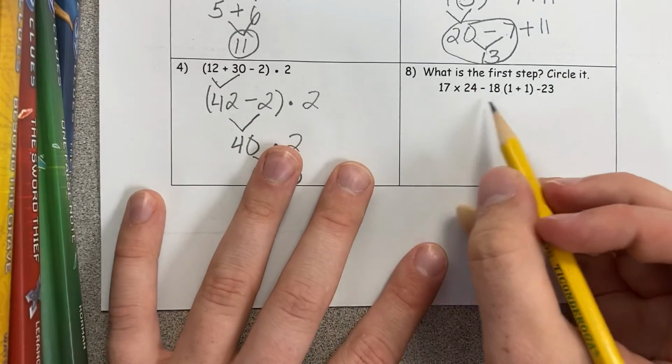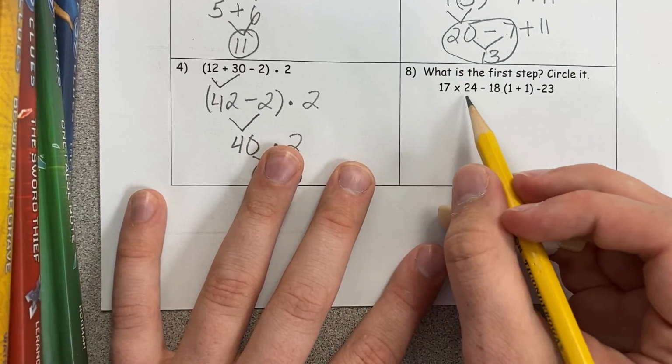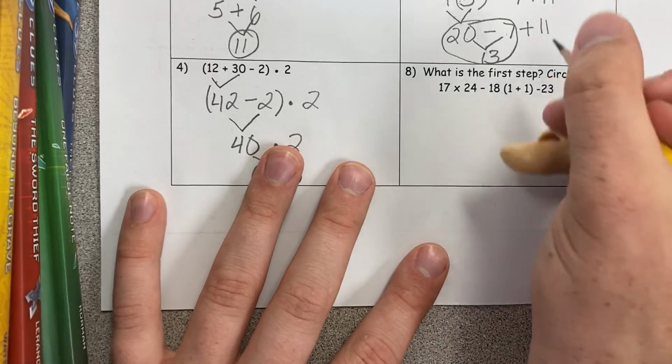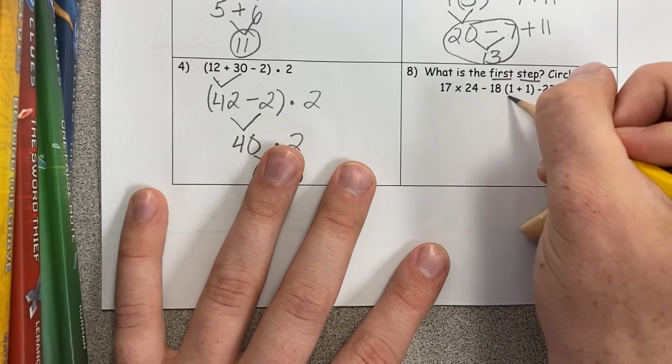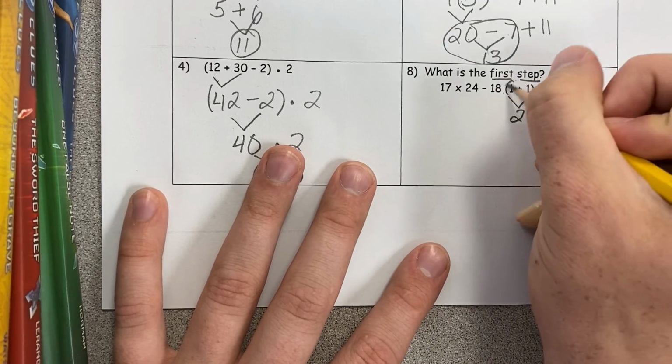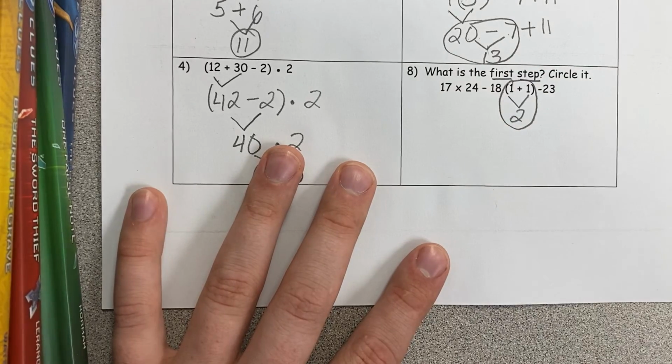Now the last one looks like a lot of work, and that 17 times 24 looks scary, but I only have to find the first step. So actually all I have to do is my parentheses first like normal, and that is my answer.